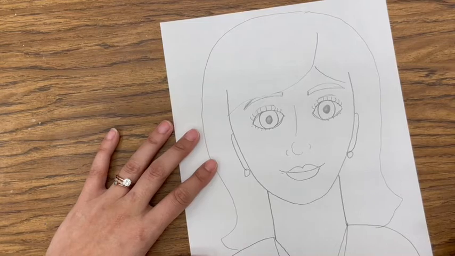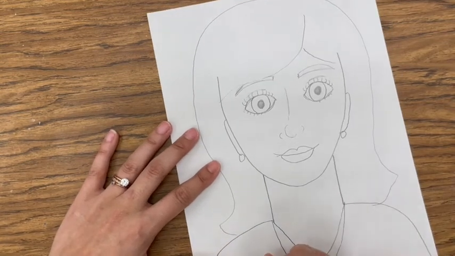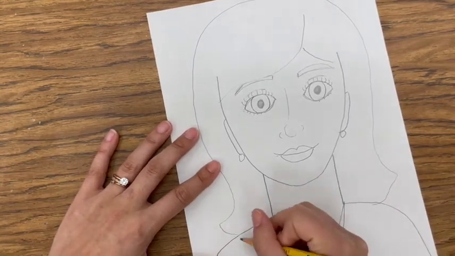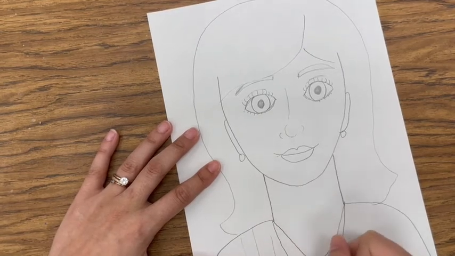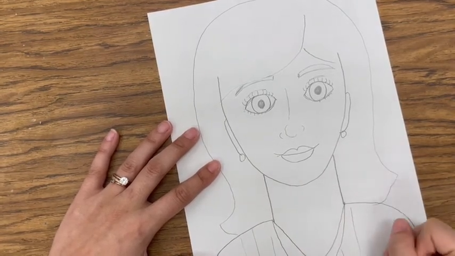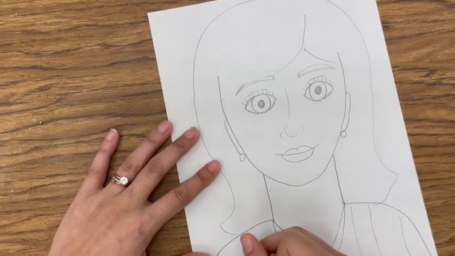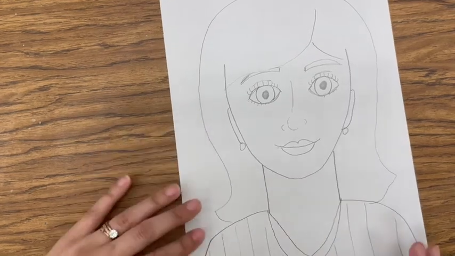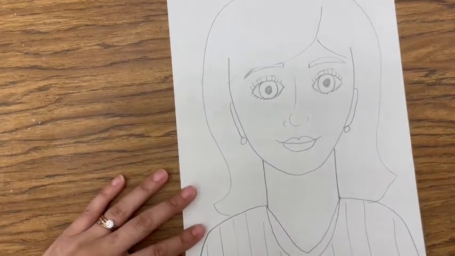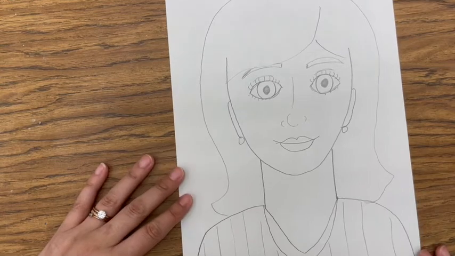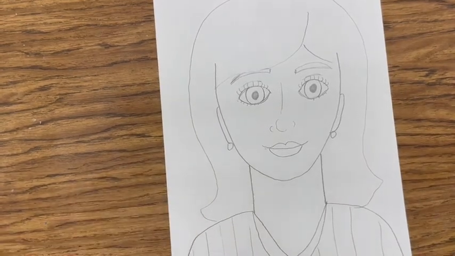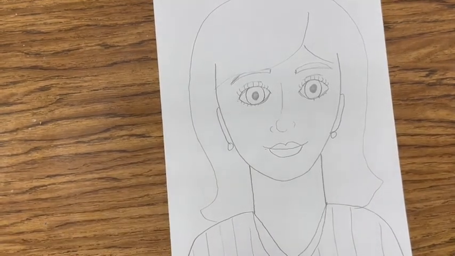What else could we add to make this look like our person? You can add a fun pattern to their shirt if you'd like, some stripes or something. This is your step where you're going to be creative and try to make it look like your person. When you're finished with this step, if you have time, you can outline in black marker. If you don't have time to outline in black marker, that's okay.